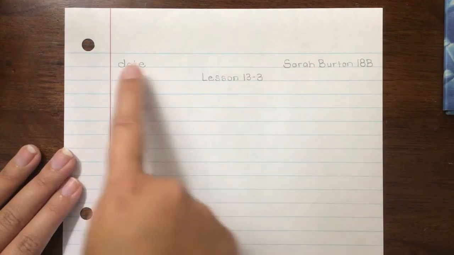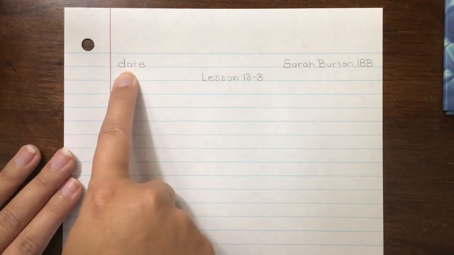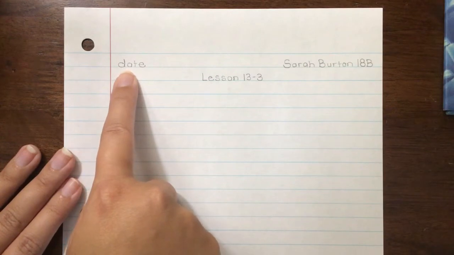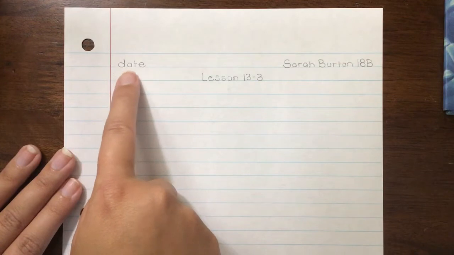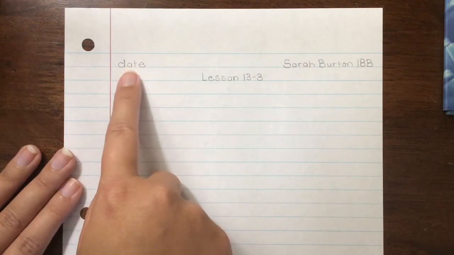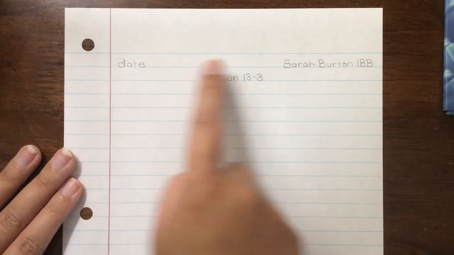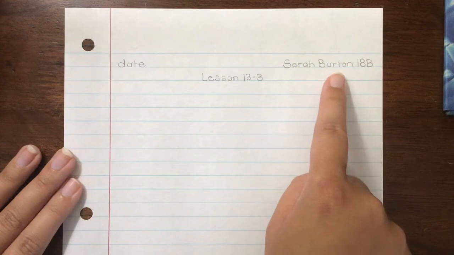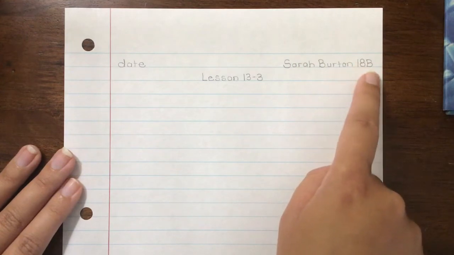On this first line in the left-hand corner, you should have the date. Because I'm not creating this video on the actual day you're taking notes, I've just written the word date. But please make sure that you're writing today's actual date. Directly across from that on the right-hand side is your first name, last name, number, and letter.